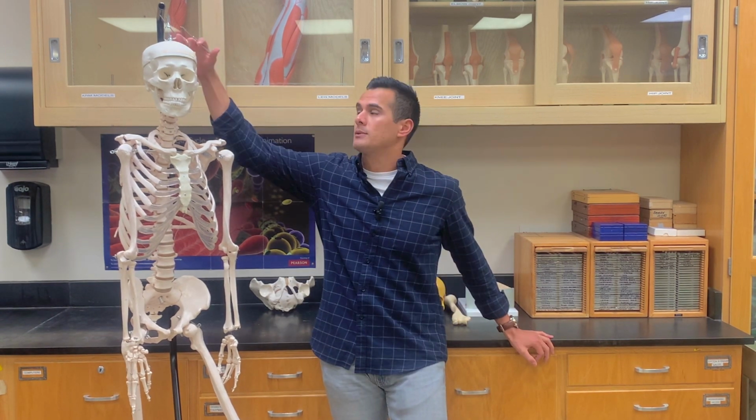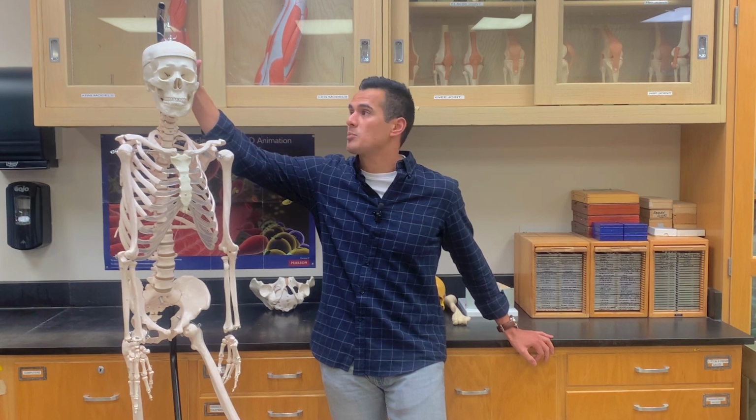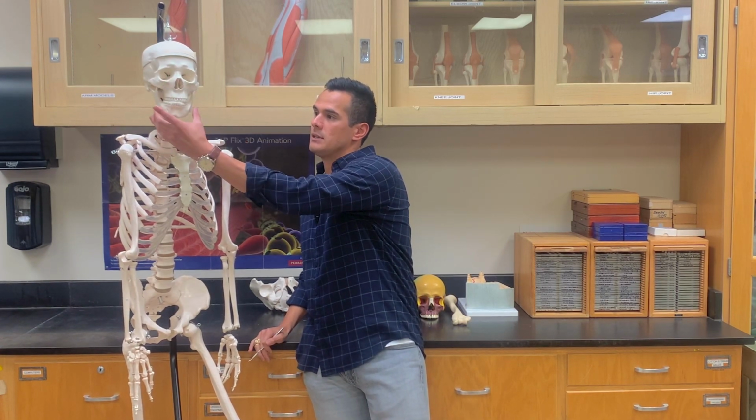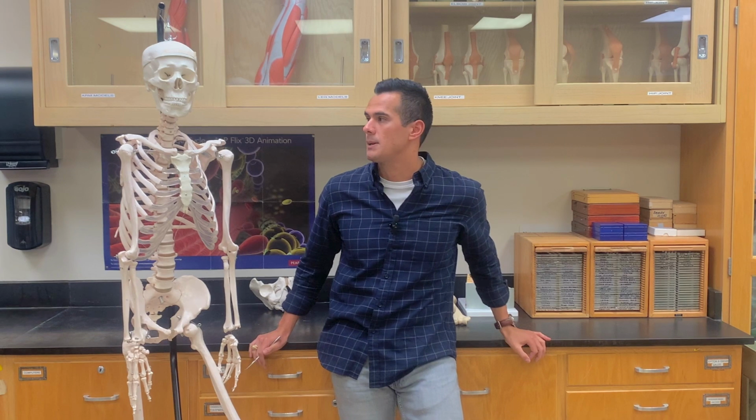We have the skull. Within the skull you have the cranium. The cranium is the part where the brain is. And then you also have the facial bones, which are here. And then this structure is what's known as the mandible.